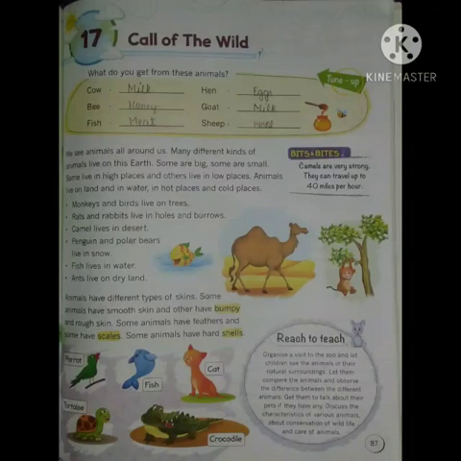Okay. So, on the top of the page, an exercise is given. Here, some names of animals are given. You have to tell what we get from these animals, like cow. What do we get from a cow? We get milk from a cow. Next is hen. What do we get from a hen? We get eggs from a hen. Okay, like this you have to fill the complete exercise.